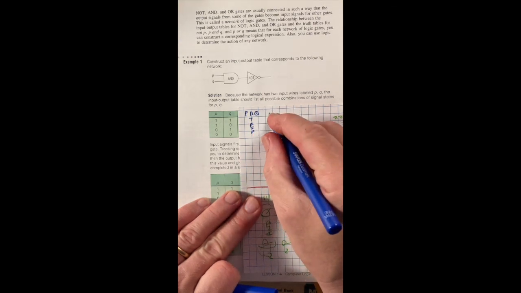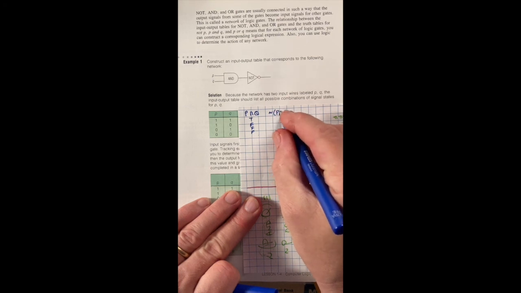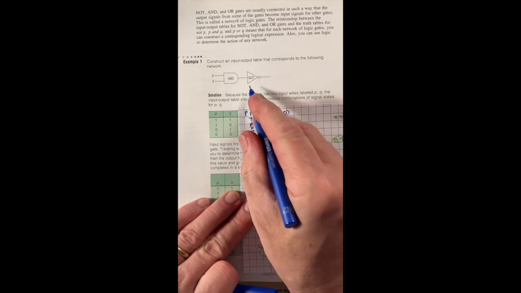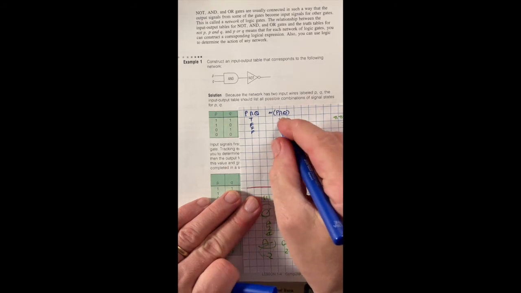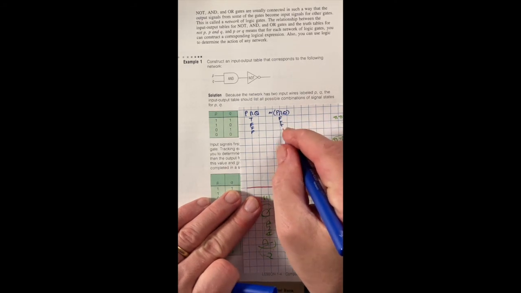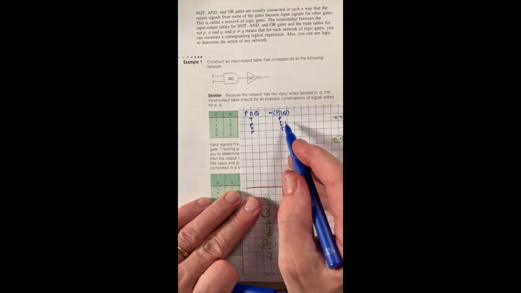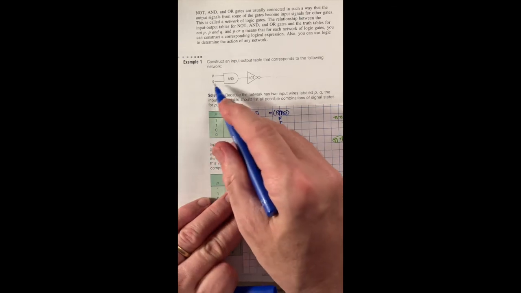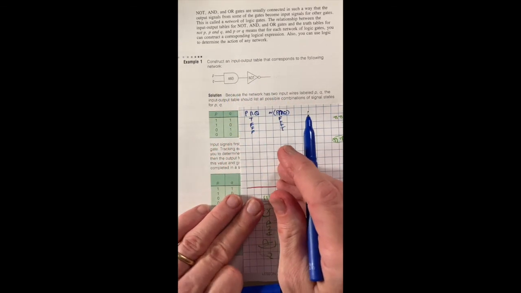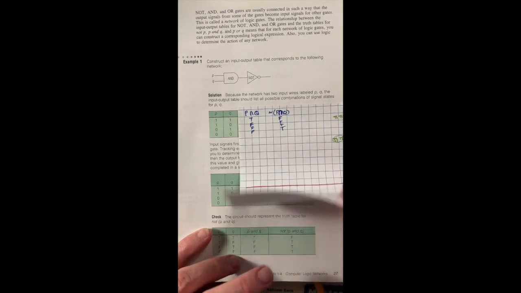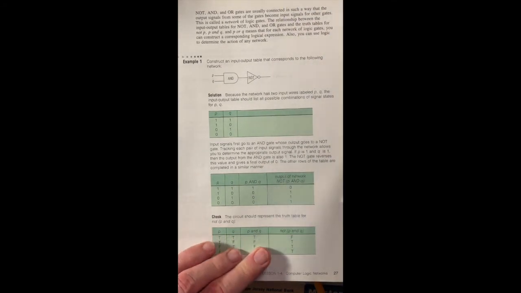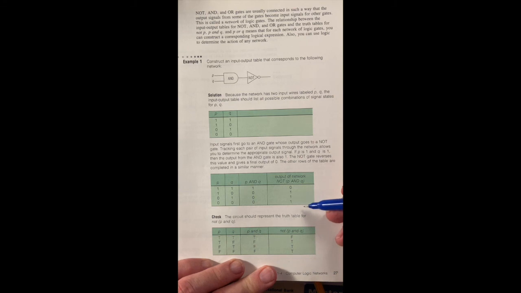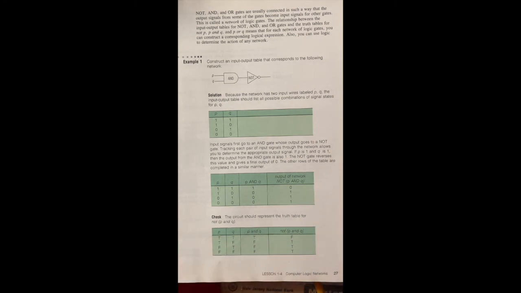Here is not P and Q, right? Because it went through a NOT gate. And so this would be false, true, true, true. And so these are the values that are the output here of these two functions together. Oh, and there you go. It's right there. Okay, and they check it with the same kind of truth table we just did. So it's making sense what we're doing.